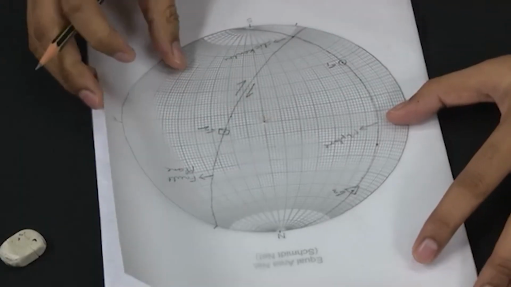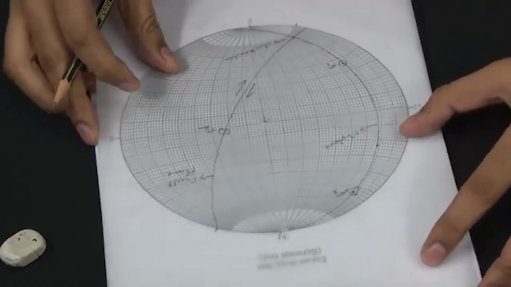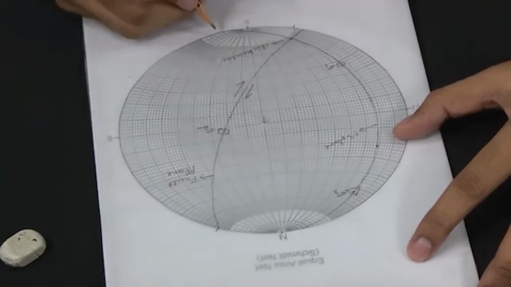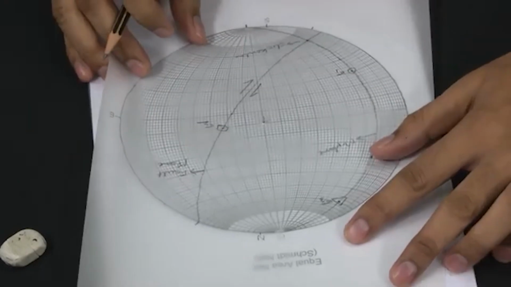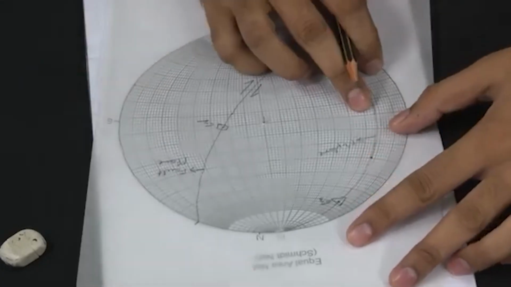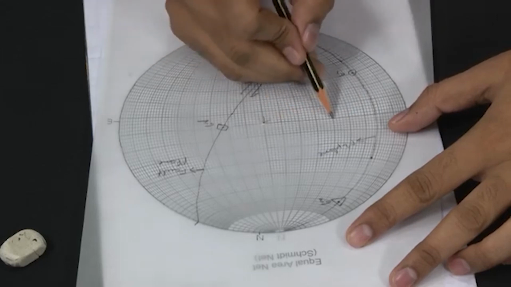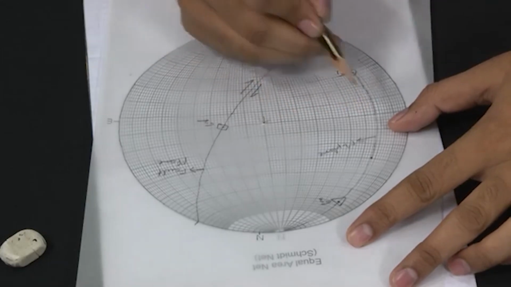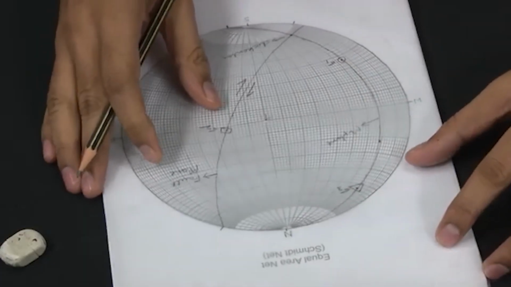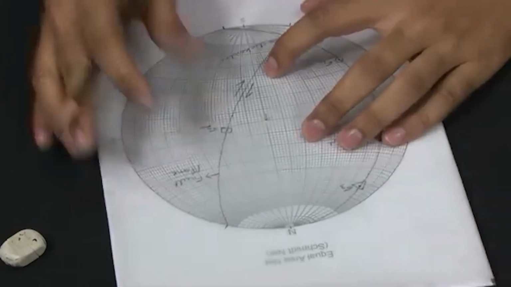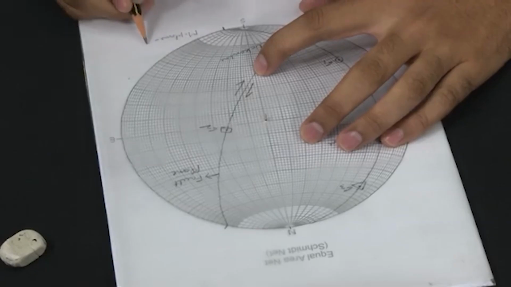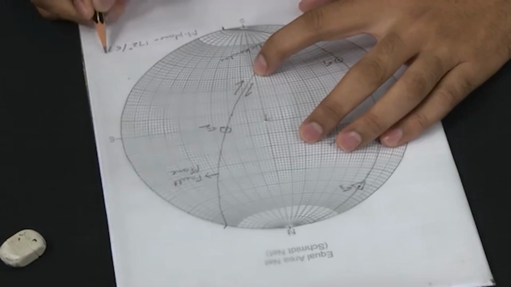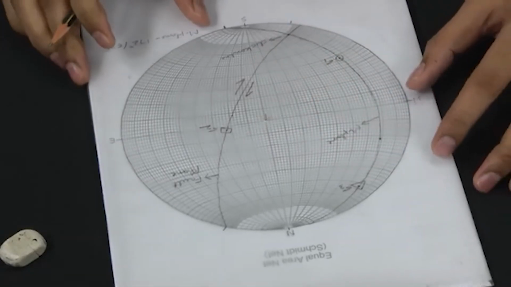Now, the strike and dip of this M plane: the dip is 10, 20, 30, 40, 50, 60 to 64, 67 degrees, and the strike is 172 degrees. So, the M plane strike is 172 degrees, dipping 67 degrees. And what are the values of sigma 1, sigma 2 and sigma 3?